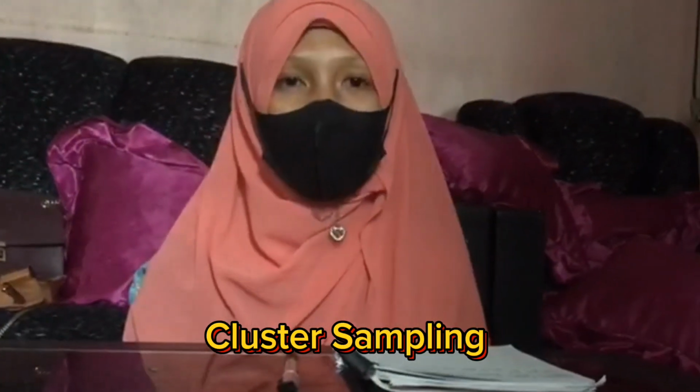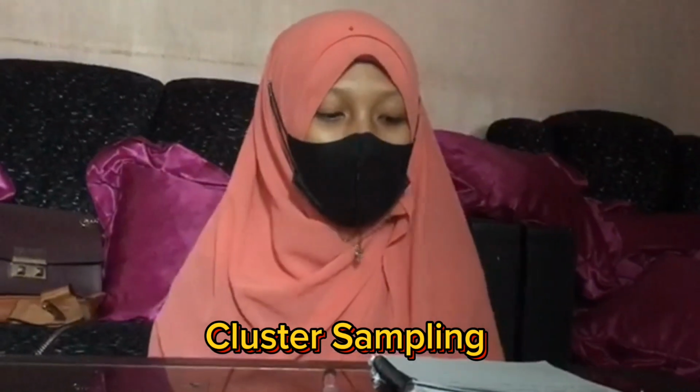So let's proceed to cluster sampling. What is cluster sampling? Cluster sampling is a random sampling wherein the population is divided into groups or clusters, and then the clusters are randomly selected. All elements of the clusters randomly selected are considered the samples of this study.